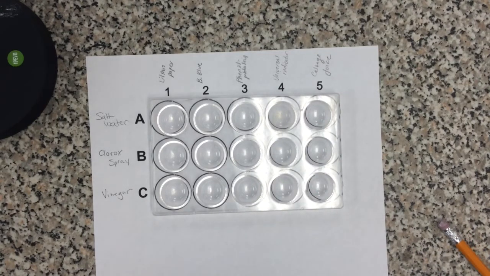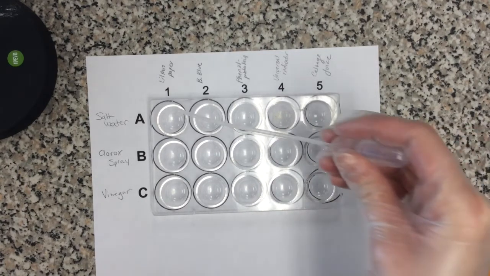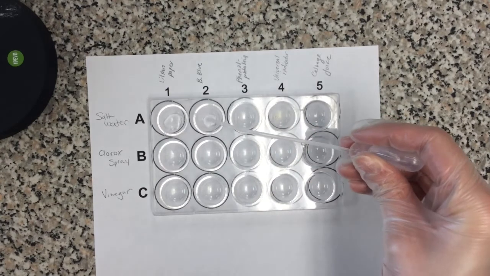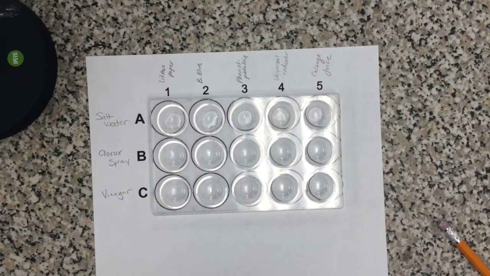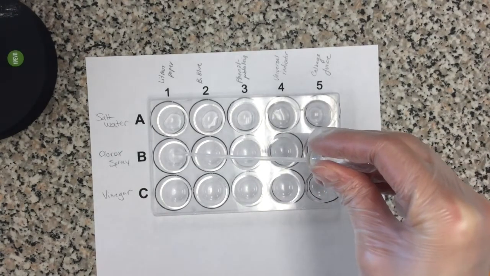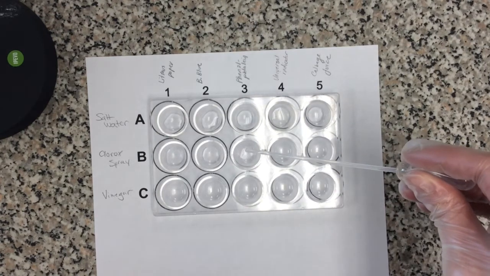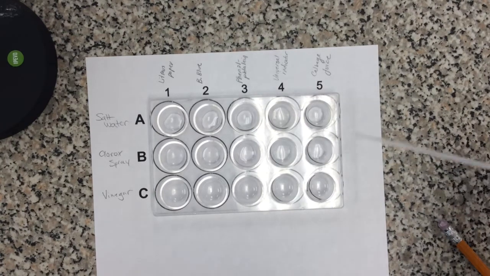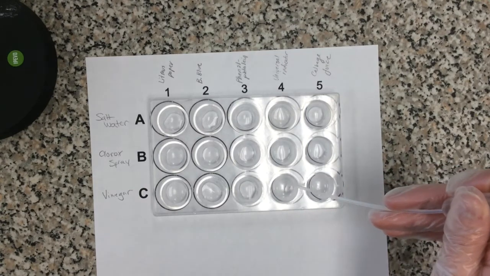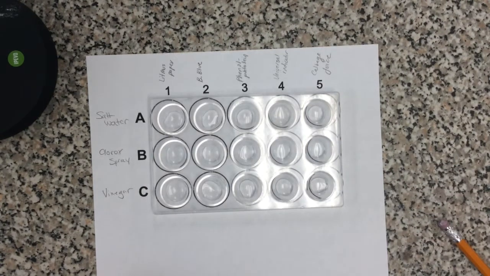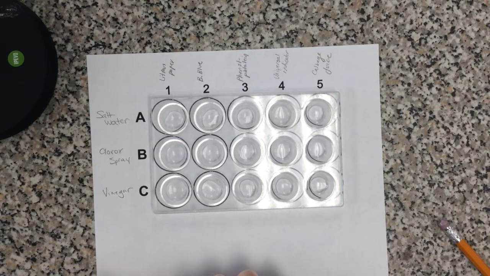Okay, 5 drops again of my samples. All right, so now that we're all set up and we have our samples in our wells again, we're going to go ahead and try out that litmus paper once again.